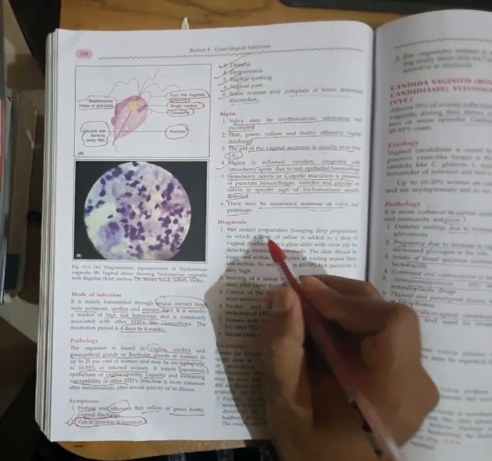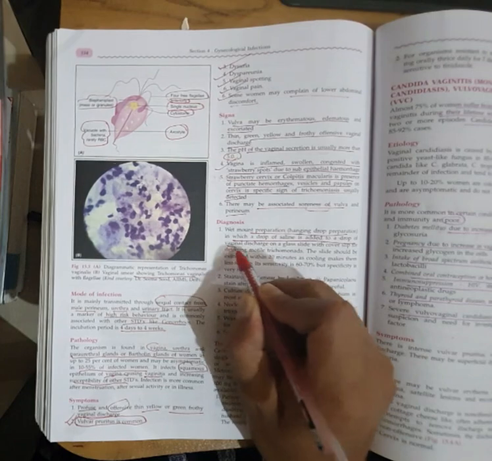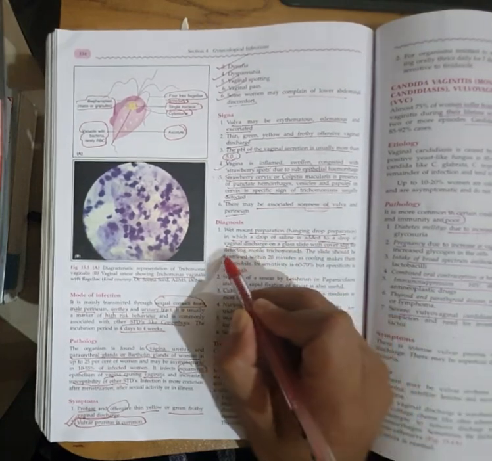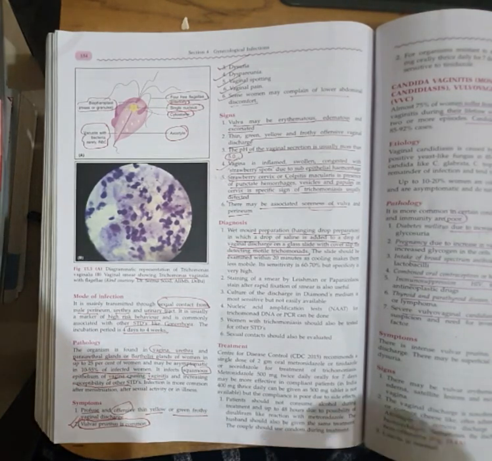Perineum. Diagnosis is by wet mount preparation, hanging drop preparation. A drop of saline is added to a drop of vaginal discharge on a glass slide with a cover slip, detecting motile trichomonas. The slides should be examined within 20 minutes, as cooling makes them less mobile.